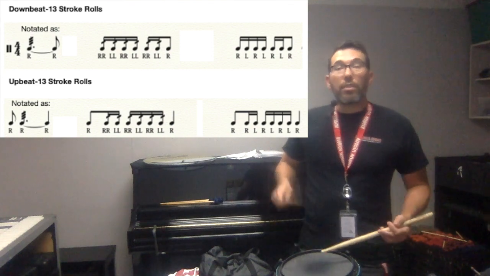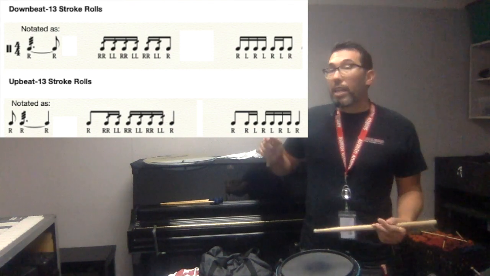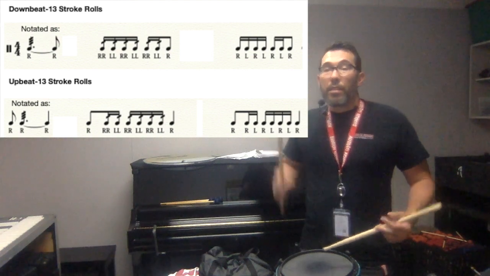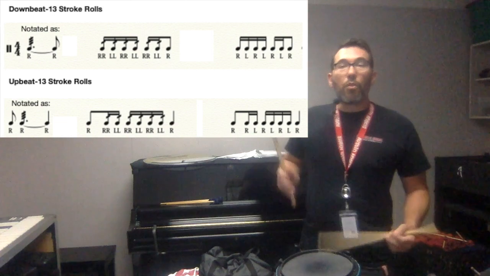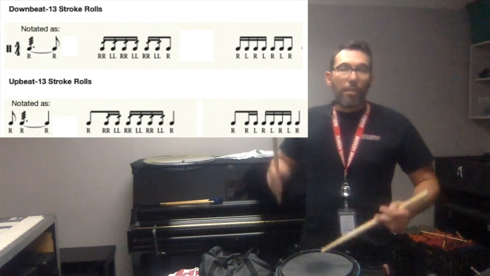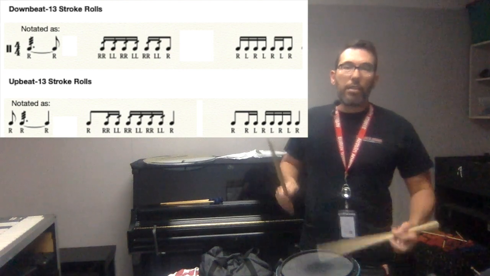Put drags on all the 16th notes. 1 E and a 2 E and. So that's 1, 2, 3, 4, 5, 6, 7, 8. Now here's the next beat. 9, 10, 11, 12, and then the release is 13. 13-stroke roll. 1 E and a 2 E and.